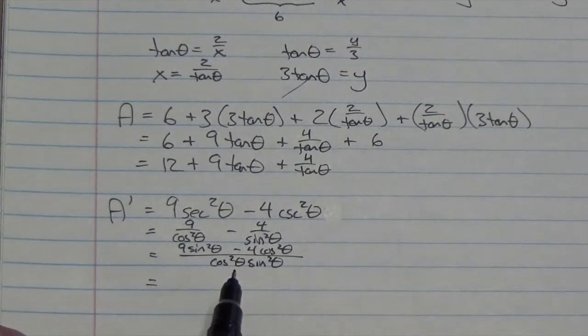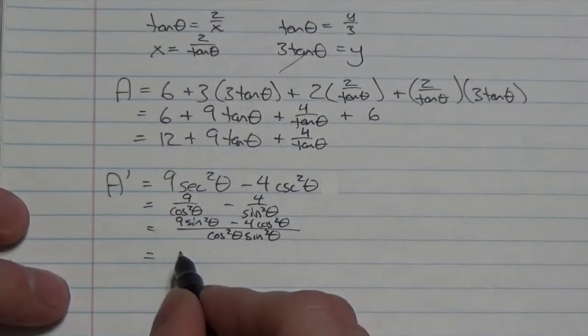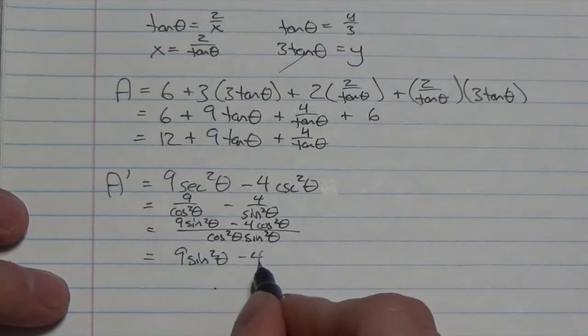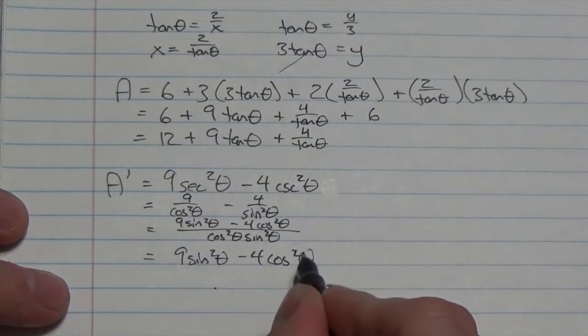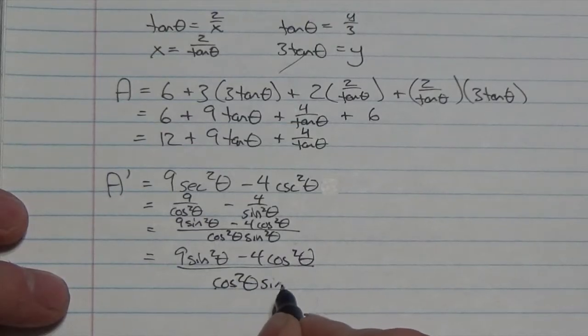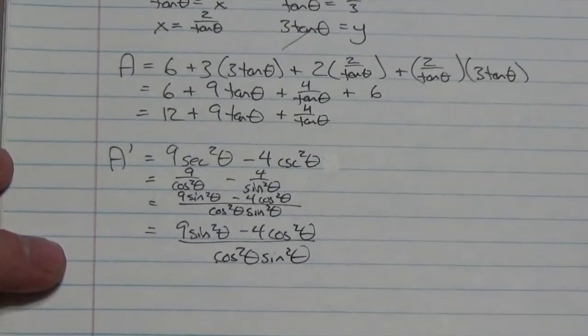That's a little bit hard to see, so let me write that out like this: 9 sine squared theta minus 4 cosine squared theta all over cosine squared theta sine squared theta. A little bit easier to read when it's nice and big like that.